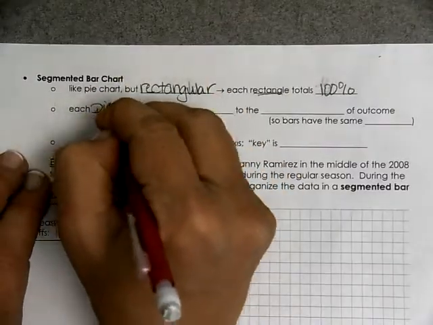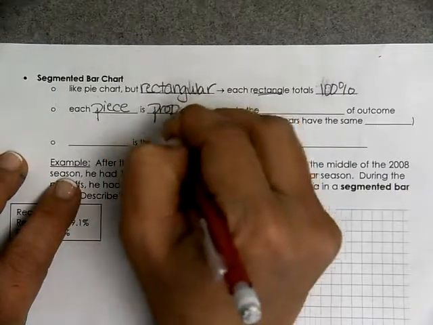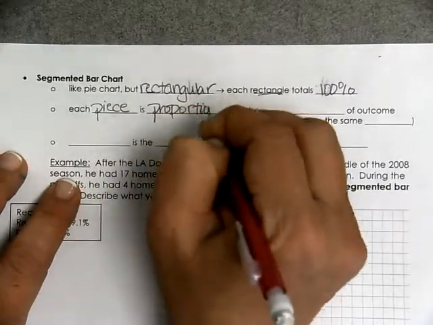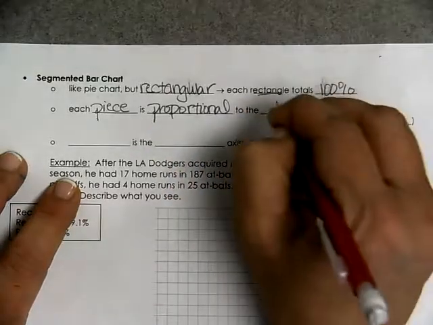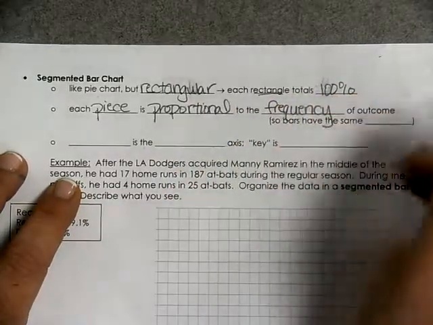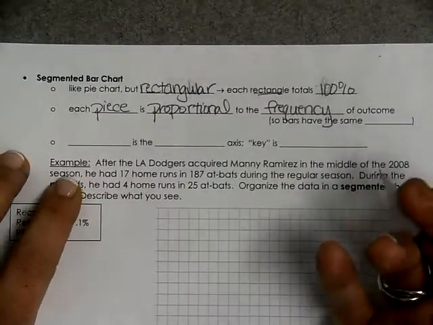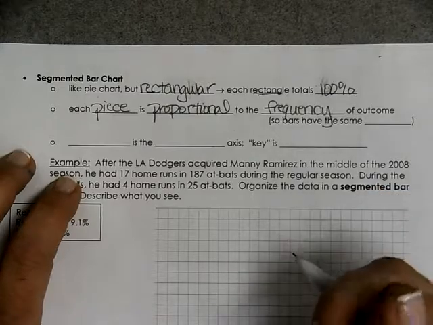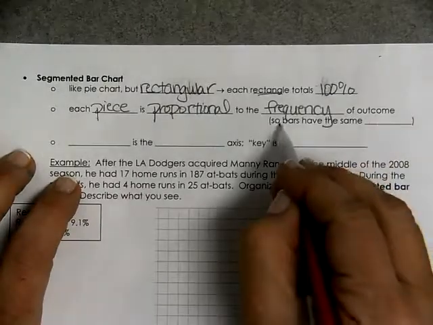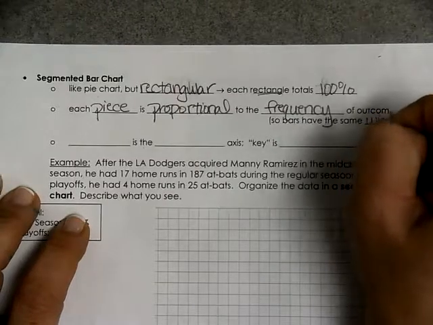Just like the pie chart, each piece that you draw is going to be proportional to the frequency of the outcome. So if you see more of one thing in the picture, that means that the proportion was more. And to make sure that happens, we want to make sure that the bars have the same width.